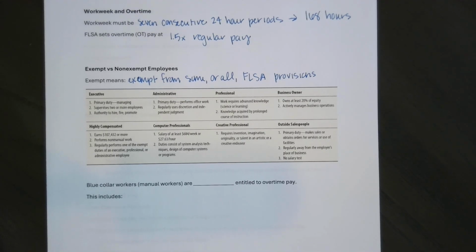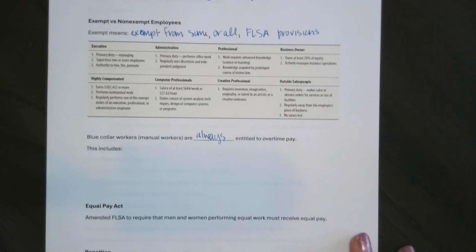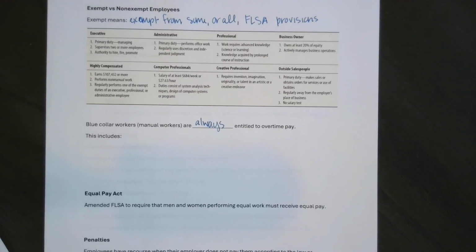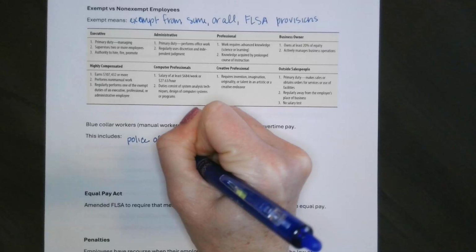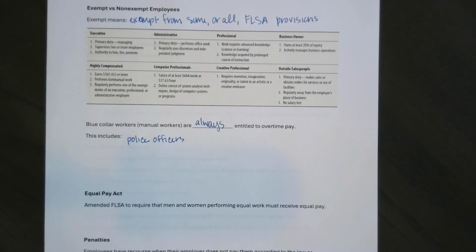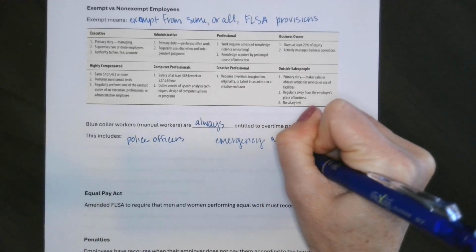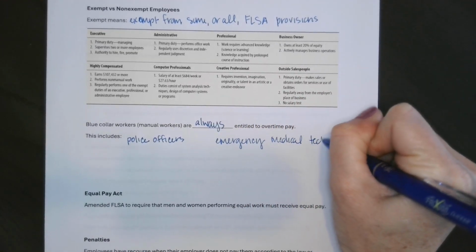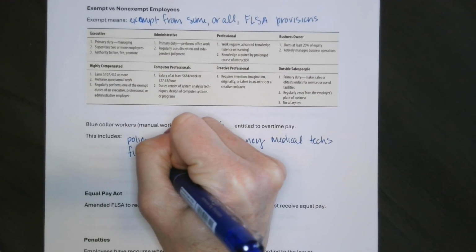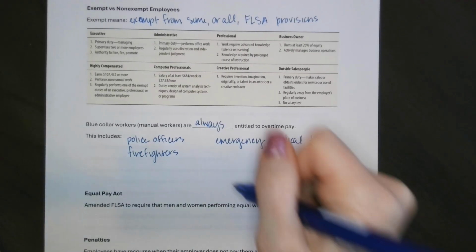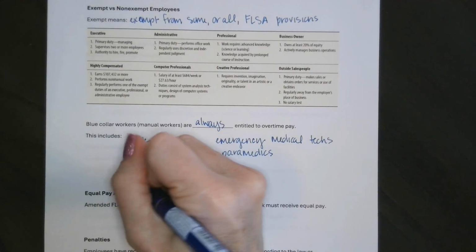Blue-collar workers are always entitled to overtime pay. This is going to include police officers, emergency medical techs, firefighters, paramedics, and licensed practical nurses.